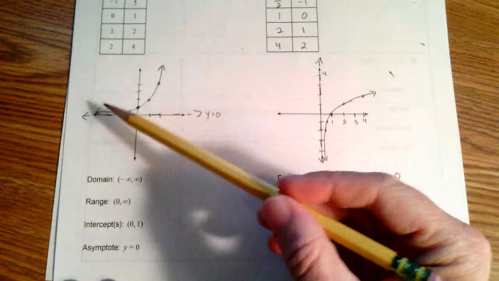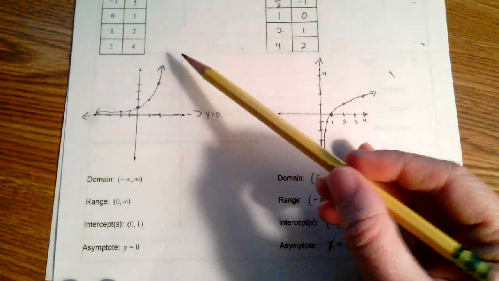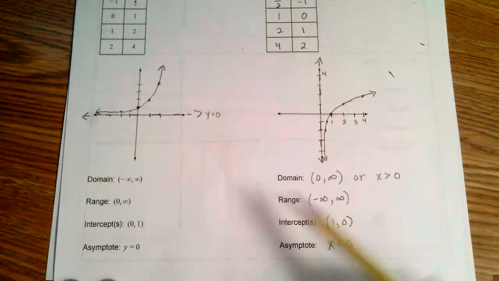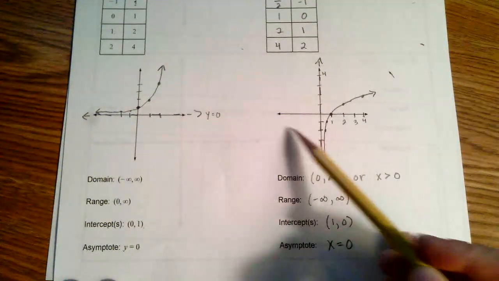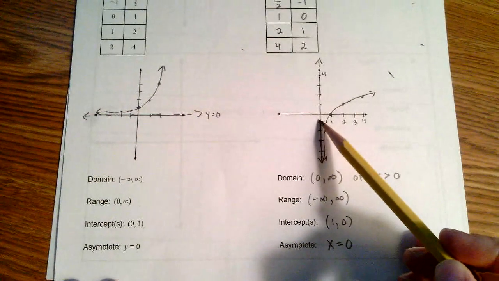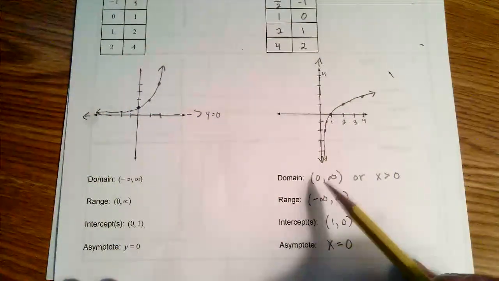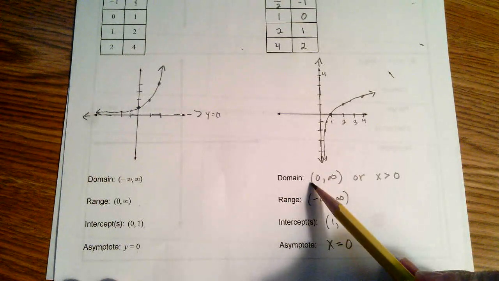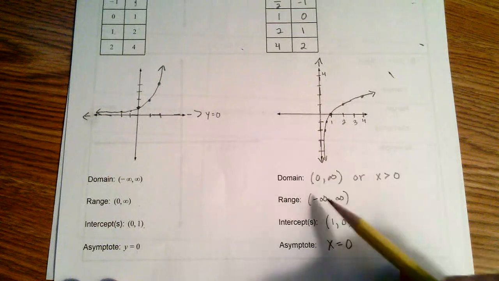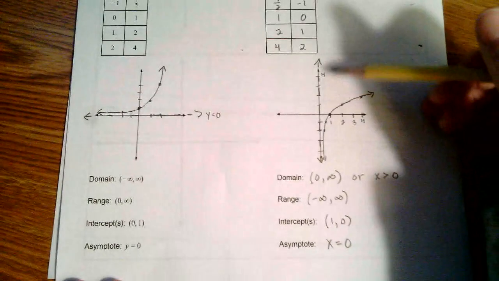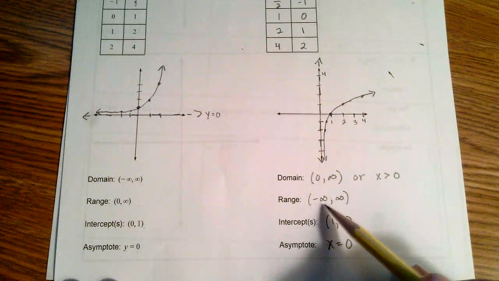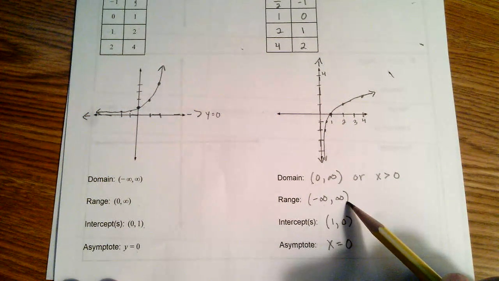So just like we talked about how this is called an exponential curve, this is called a logarithmic curve. You'll notice for our domain, we don't have any negative x values, and we don't have 0 as an x value. So our domain changes to 0 to infinity. Notice 0 is not included. Our range, we can have any y value. So our range changes from negative infinity to infinity.